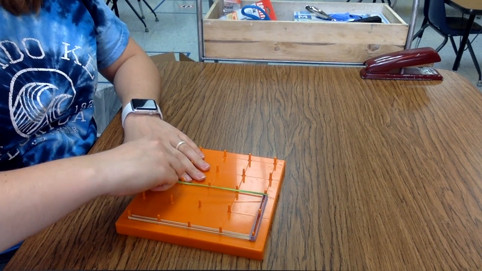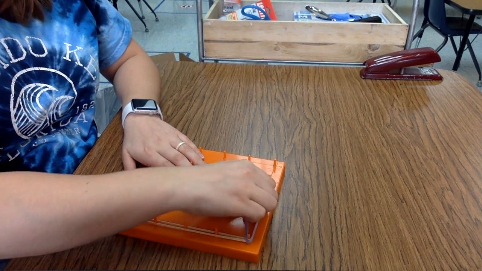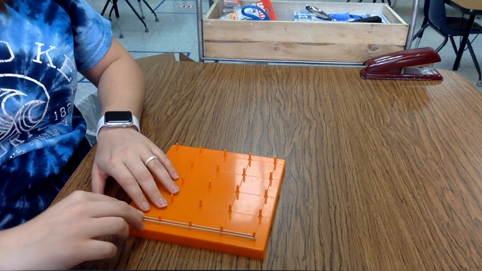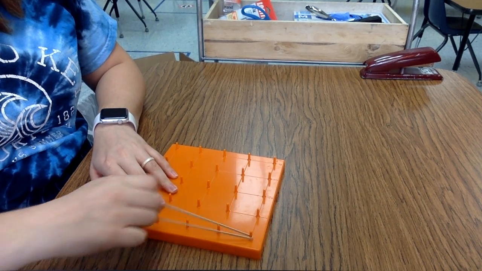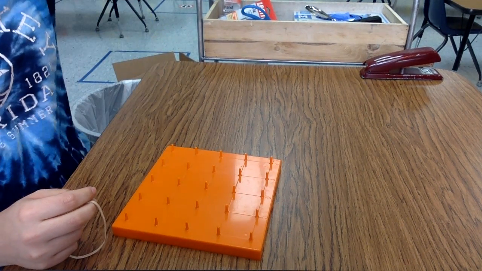So, Miss Horton's going to make a design. Now, you could copy my design. Let's see how it looks first.